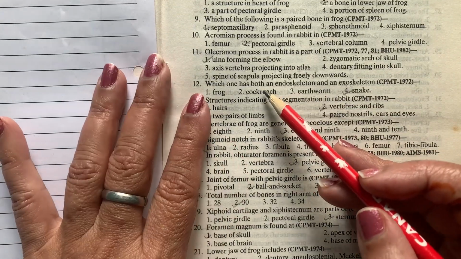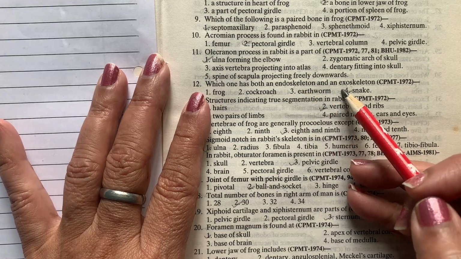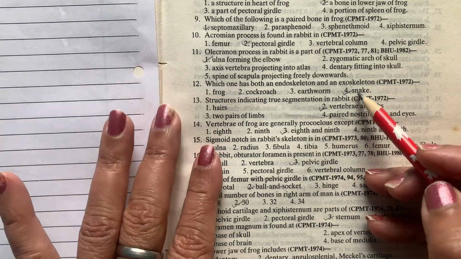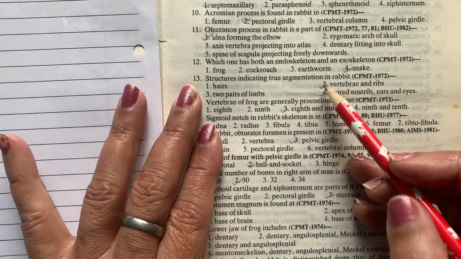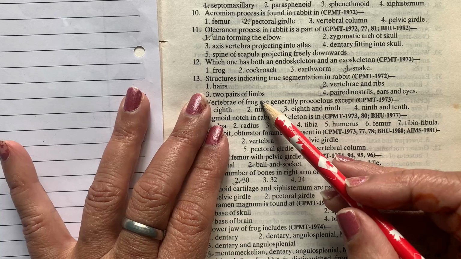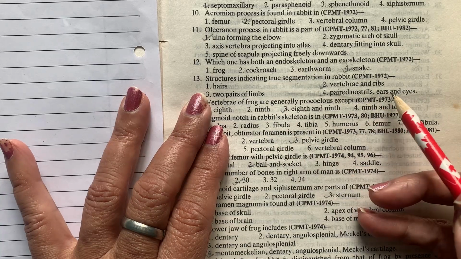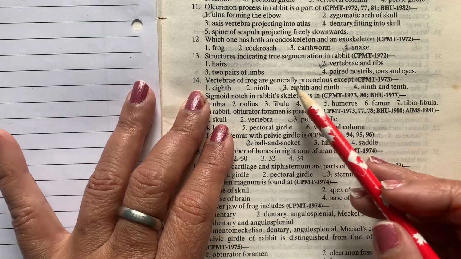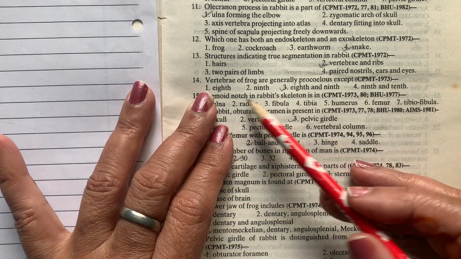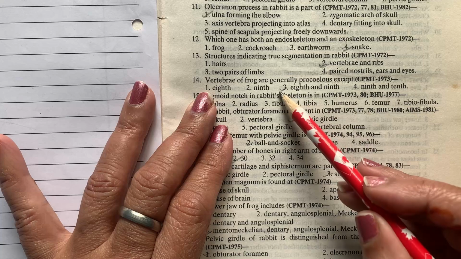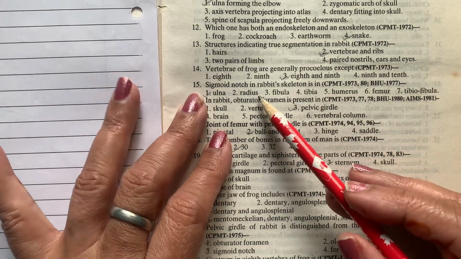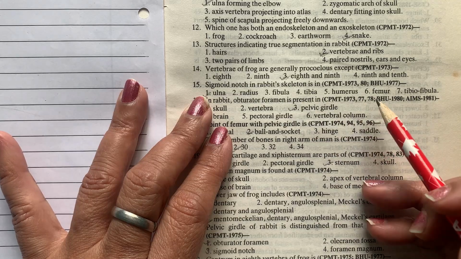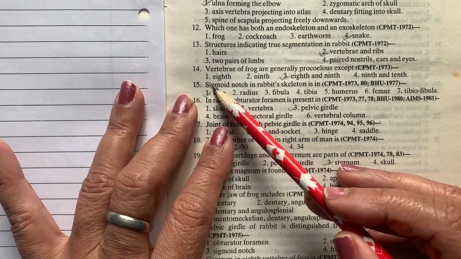Which one has both an endoskeleton and exoskeleton? Frog, cockroach, earthworm, snake. That is snake. Structure indicating true segmentation in rabbit: hairs, 2 pairs of limbs, vertebrae and ribs, paired nostrils and ears and eyes. Correct option, vertebrae and ribs. Vertebrae of frog are generally procoelous except 8th, 8th and 9th, 9th and 10th. It is 8th and 9th. Sigmoid notch in rabbit skeleton is in ulna, radius, fibula, tibia, humerus. Correct, sigmoid notch is in ulna.